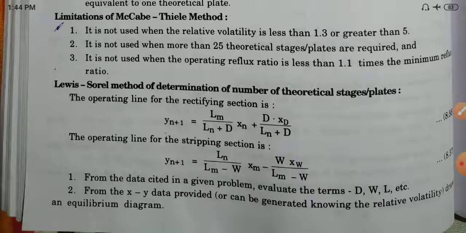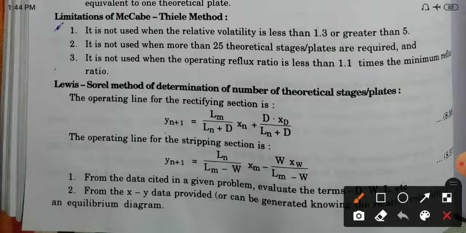The operating line for the rectifying section, which was our first equation, is the one for McCabe-Thiele, and we have used it. Yn plus 1 is equal to Ln by Ln plus D times xn plus D xD by Ln plus D. In the same way for W, for m, this one.